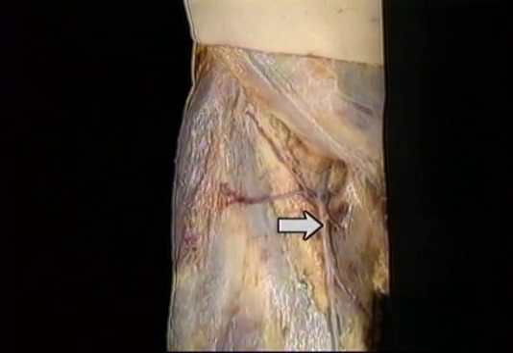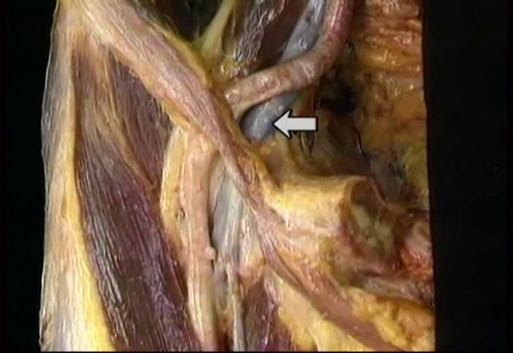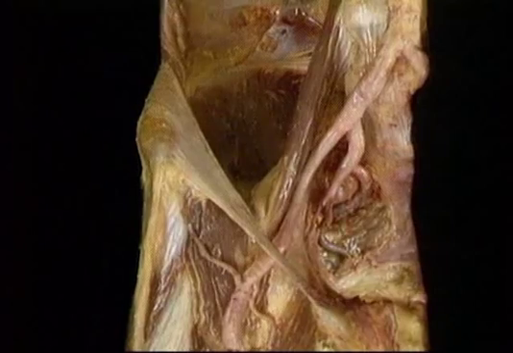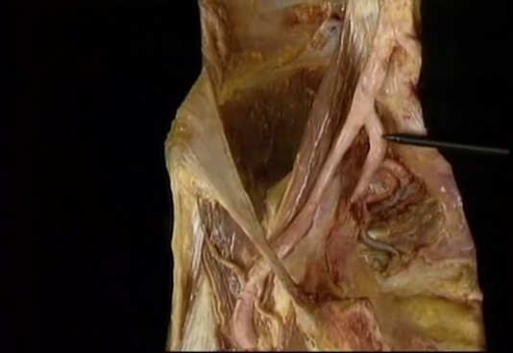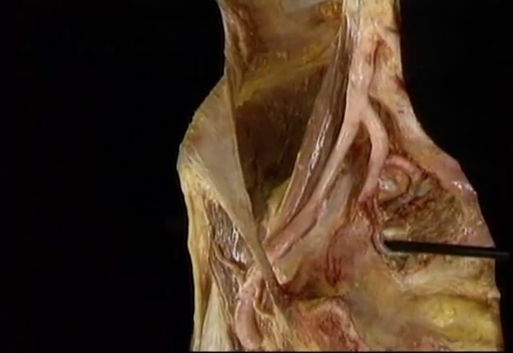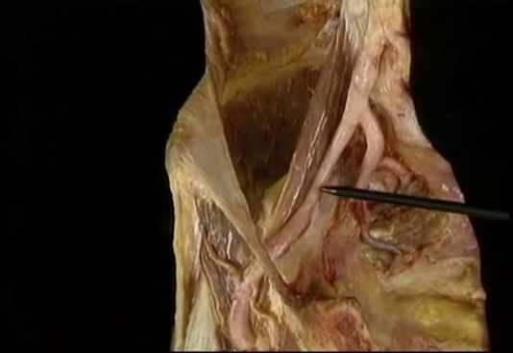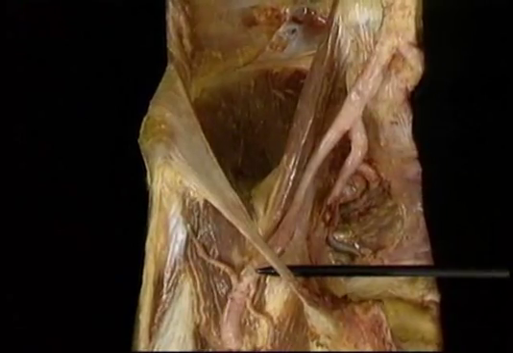Now let's review the vessels and nerves of the hip region. Here's the long saphenous vein and the femoral vein, becoming the external iliac vein. Here's the common iliac artery, the internal iliac, giving off the superior gluteal and inferior gluteal arteries. Here's the external iliac, becoming the femoral artery.